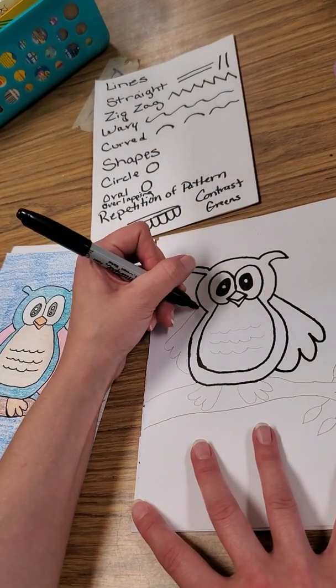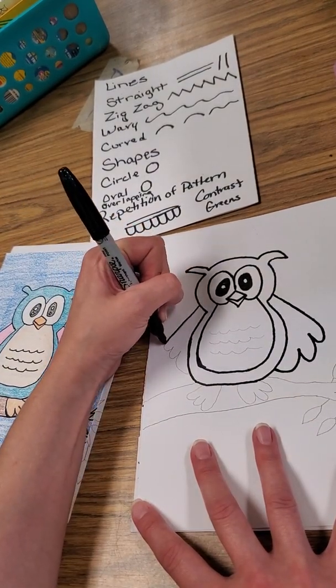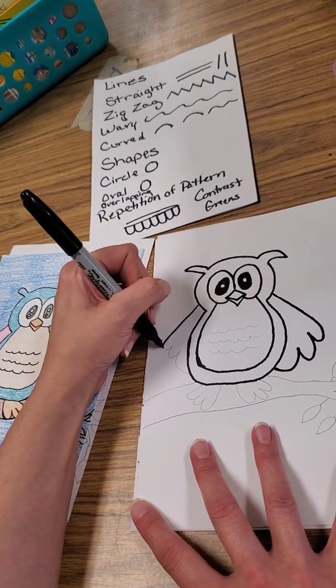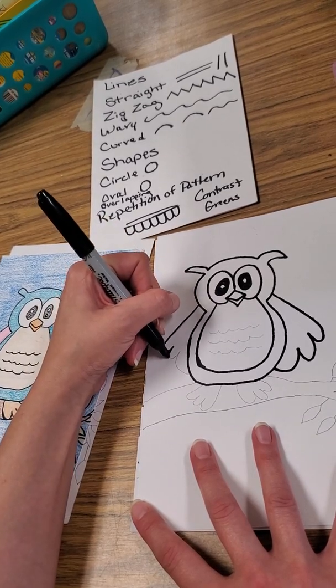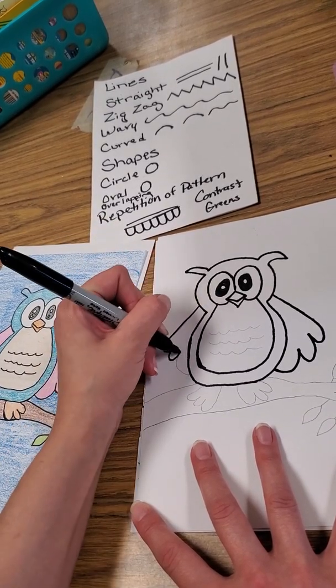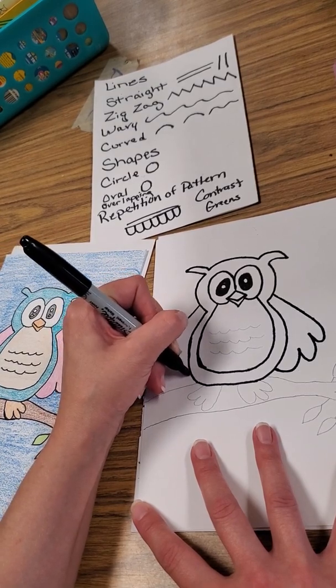We're going to do the same thing on this side. Repeat our steps. Bring that line down, curve it around, loop it up again, and loop it and bring it into the body.